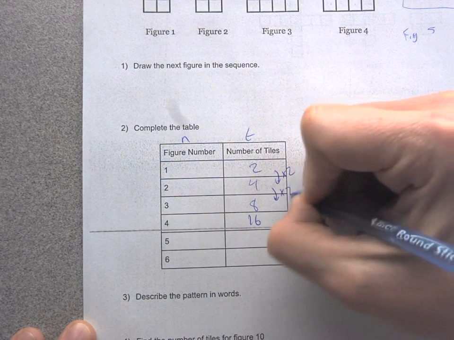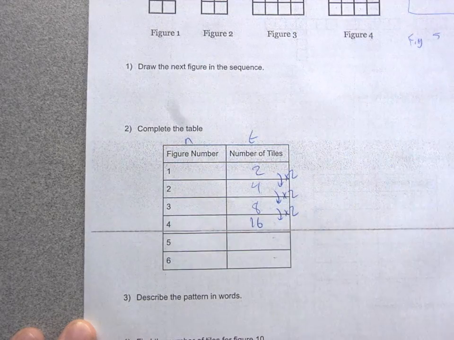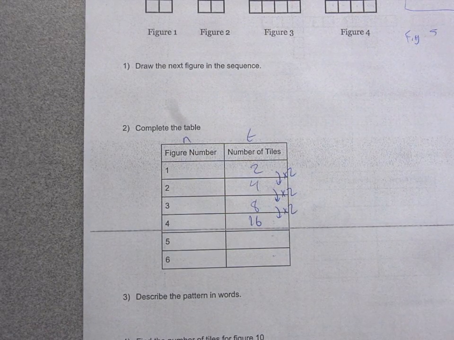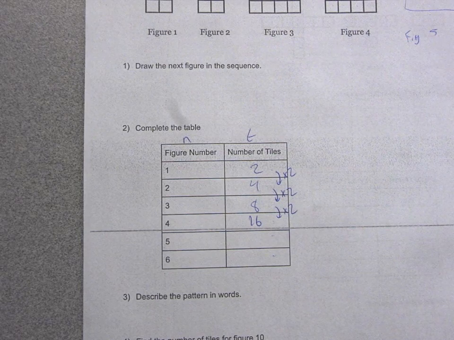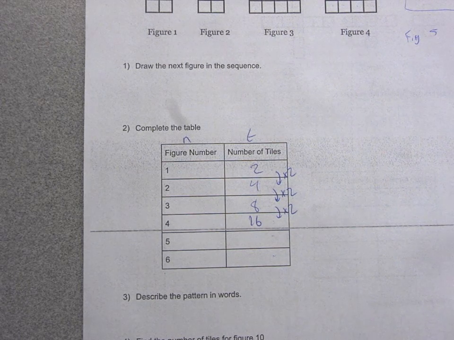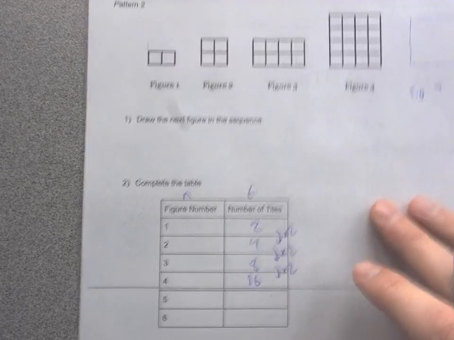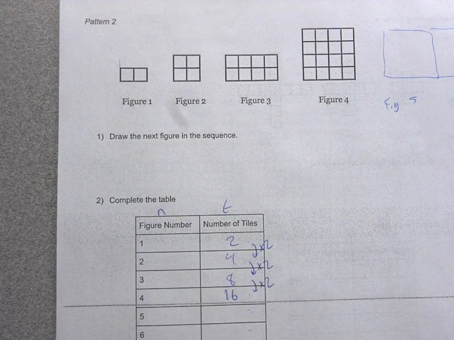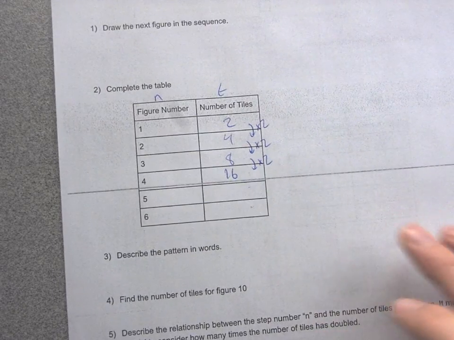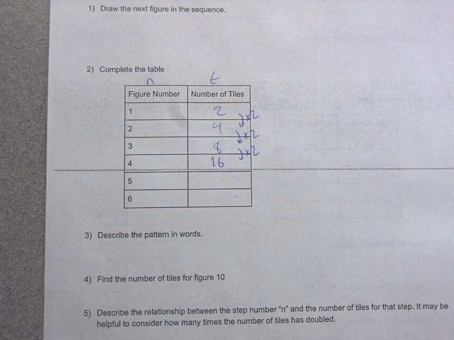The last pattern was an add pattern. Add 4 every time. This is not an add pattern. This is a multiply pattern. So times 2, times 2, times 2. And that's going to keep continuing. Okay. So describe the pattern in words. Well, we're taking the number of tiles, and we're doubling it every time we increase to a different figure. Okay, find the number of tiles for figure 10.